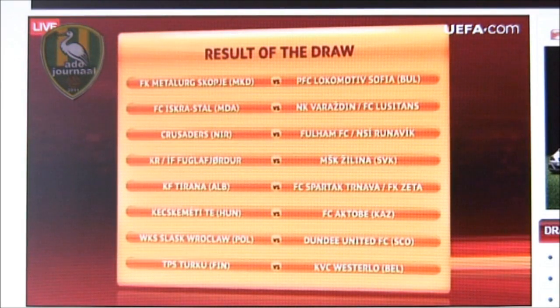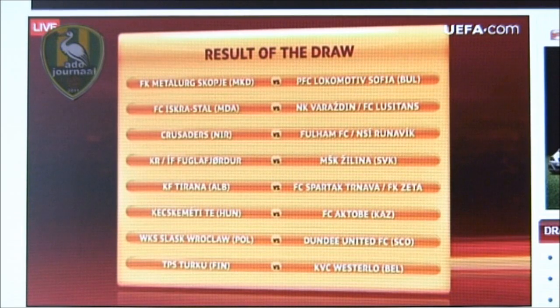Or it means as well Iskra Stal versus Varagin or Lusitans. Then Crusaders versus Fulham or Runavik. Then KR or IF Fuglafjordur versus MSK Zilina. Then KF Tirana versus Spartak Trnava or FK Zeta.